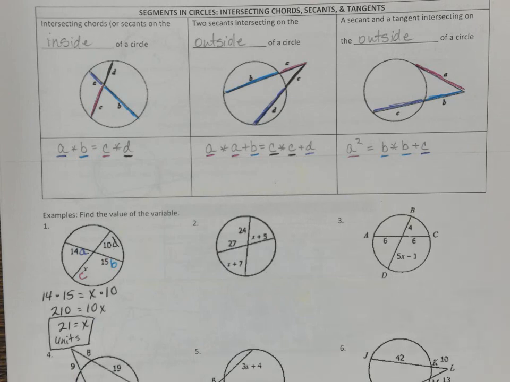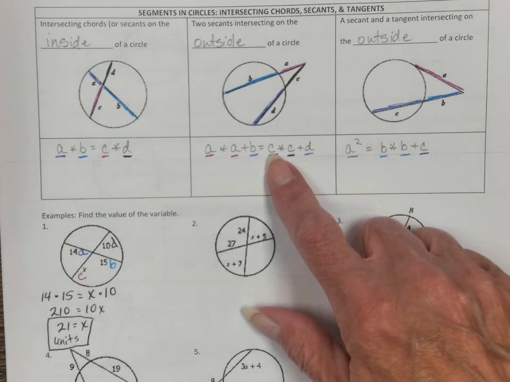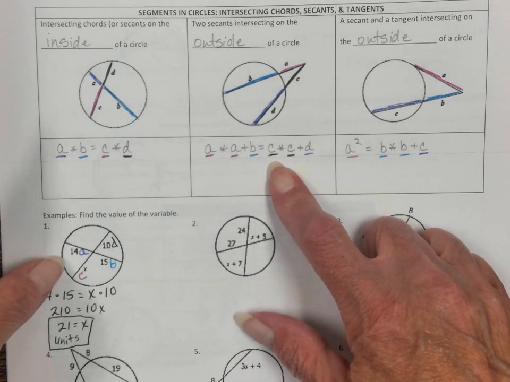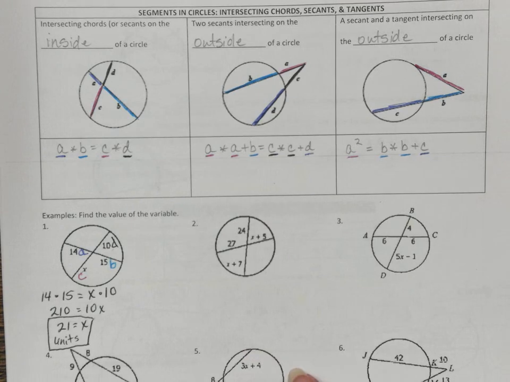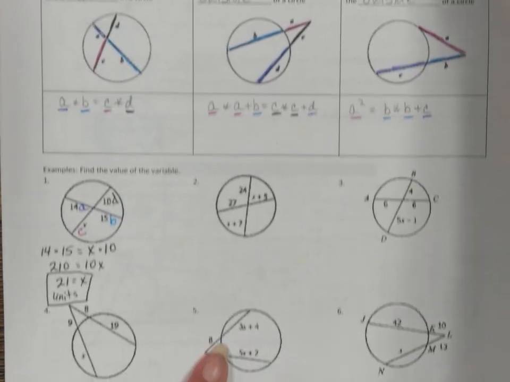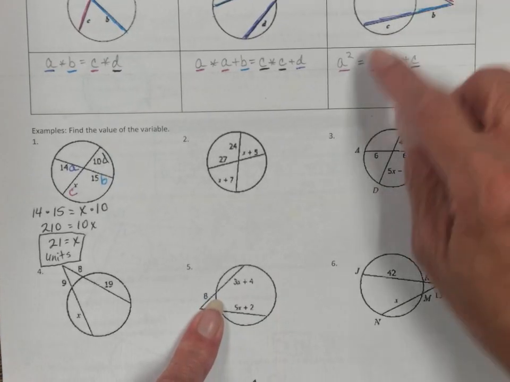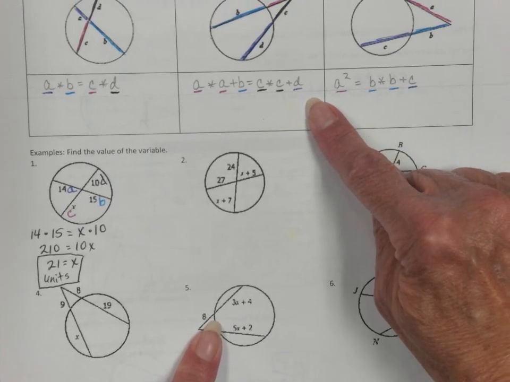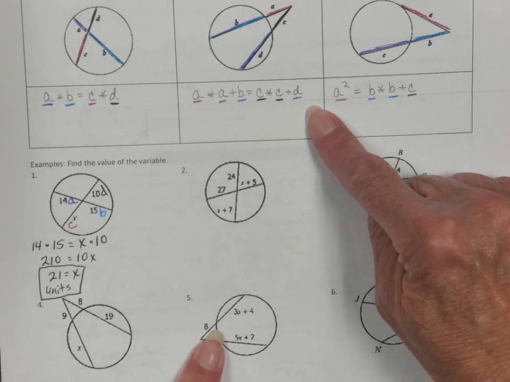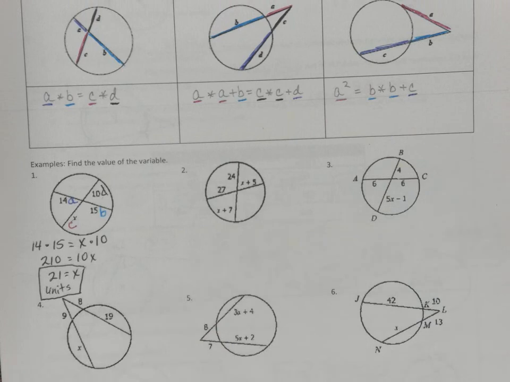All right, the next one, with these two secants intersecting outside of a circle. We are going down to example 5. I'm still going to use, let me see if I can get all of that on the page. There we go. The same thing.